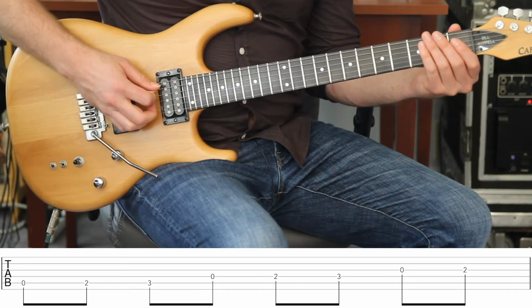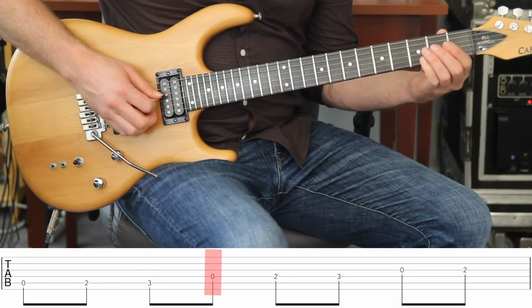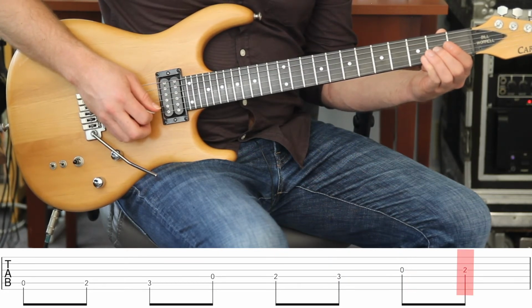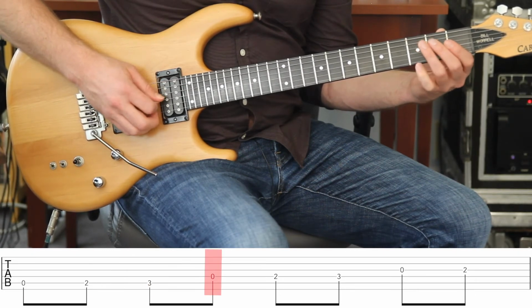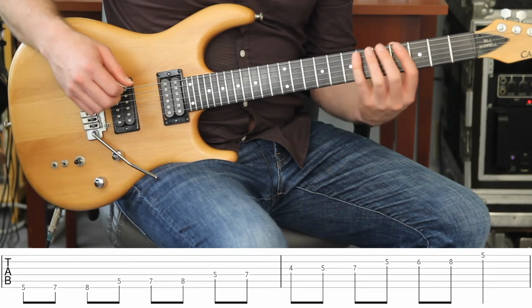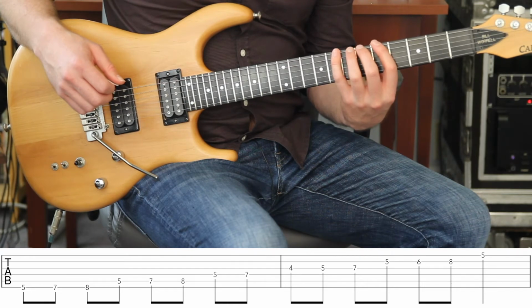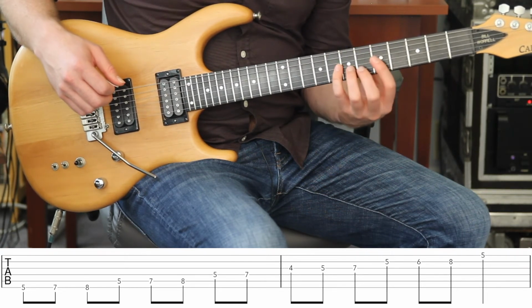So the notes here are A, B, C, D, E, F, G, A. So 1 octave, A, all the way up to A. Now here it is starting on the 5th fret E string, and again we're going to use all the same notes, but we're in a different position now, and again we're going to learn 2 octaves.